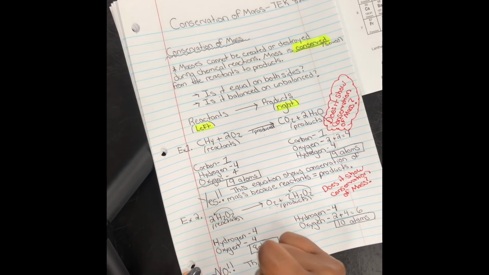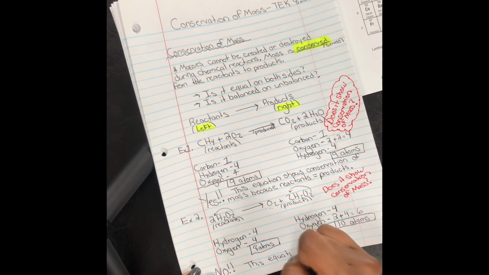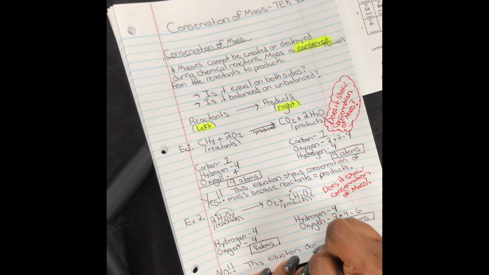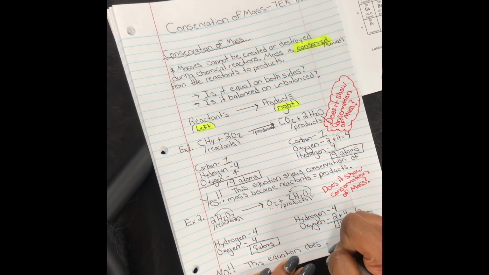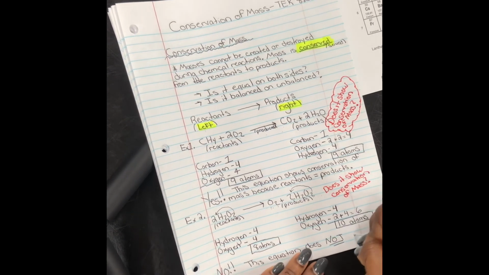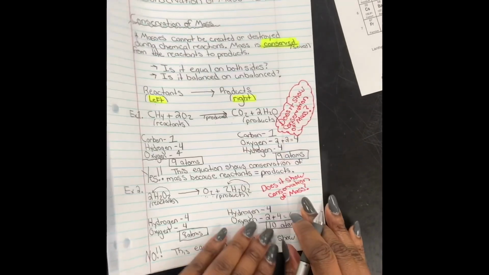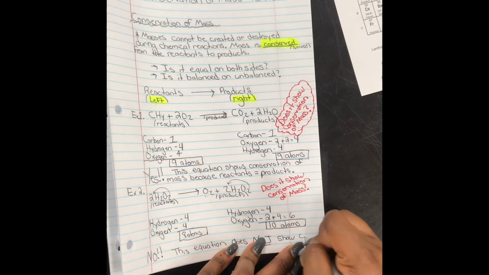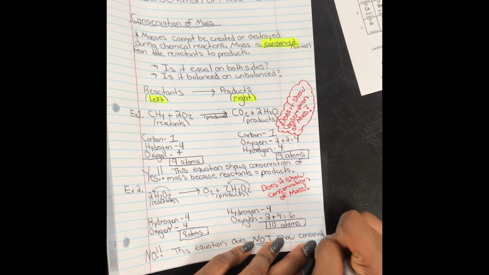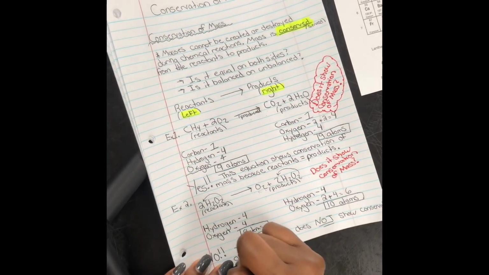This equation does not show conservation of mass.